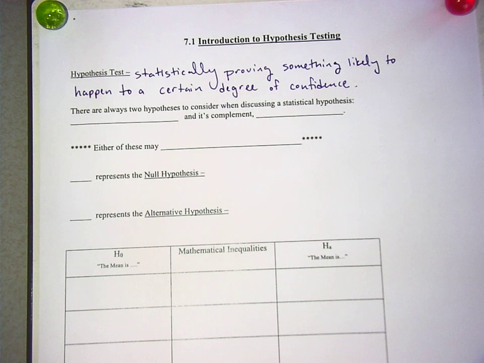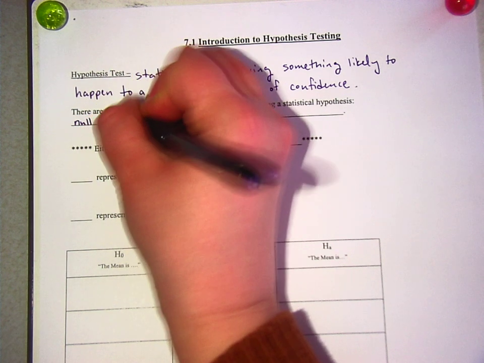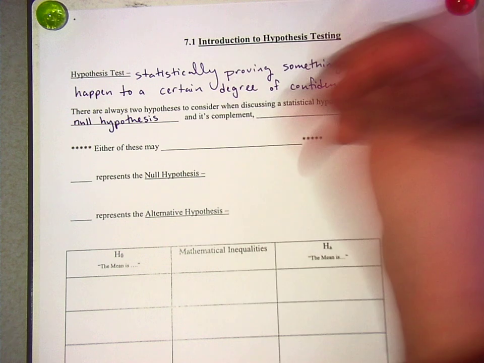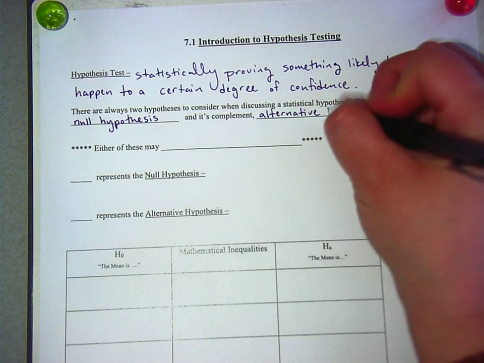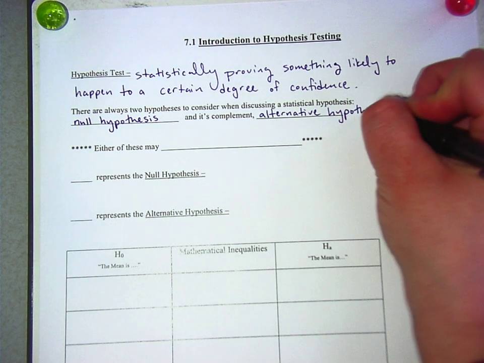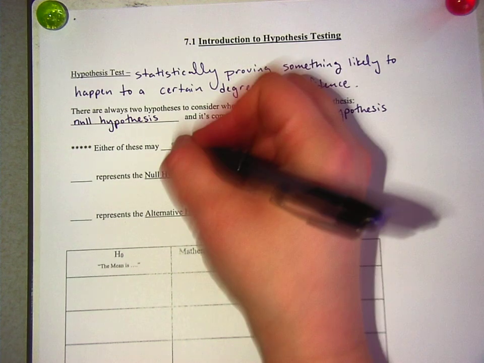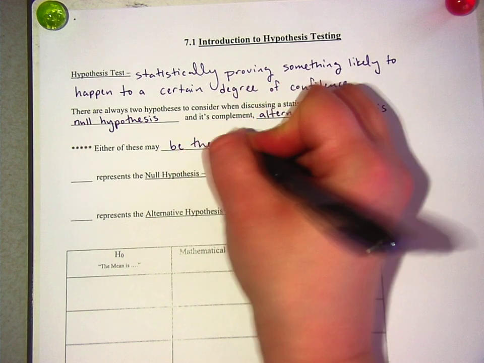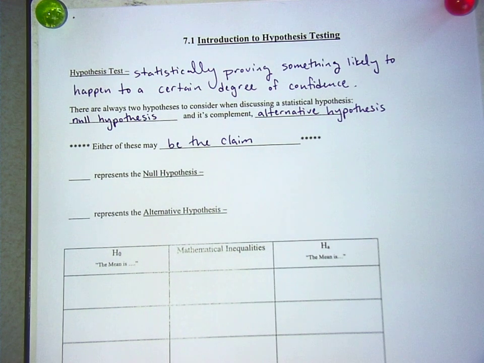There are always two hypotheses to consider when discussing a statistical hypothesis. That's the null hypothesis and the alternative hypothesis. And either of these may be the claim. You're just going to have to run with me for a bit here, and then I'm going to explain it further on.